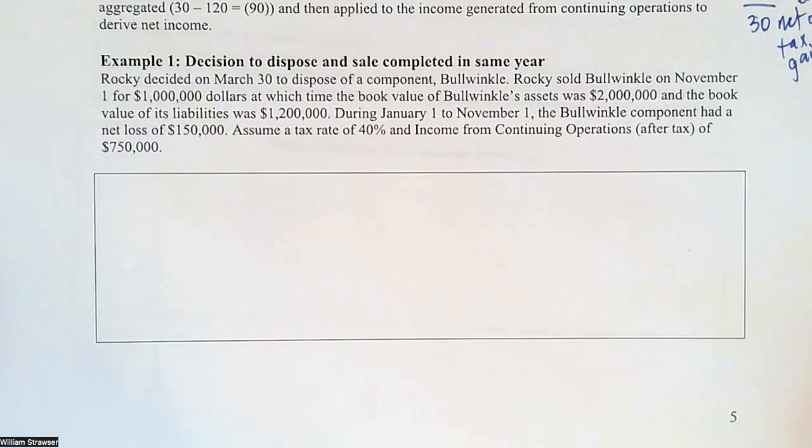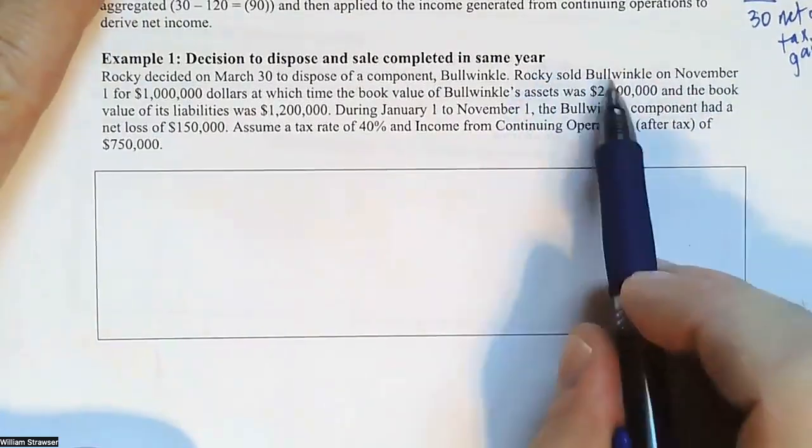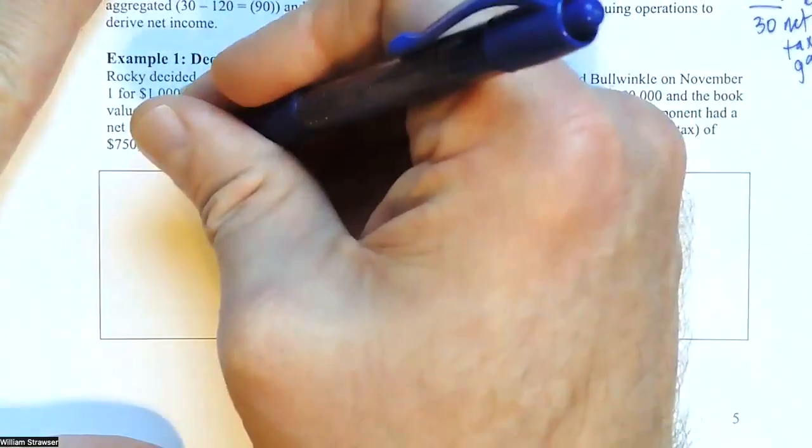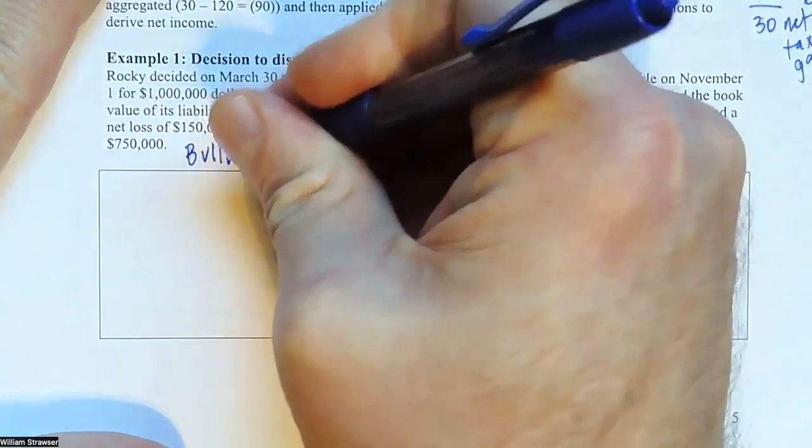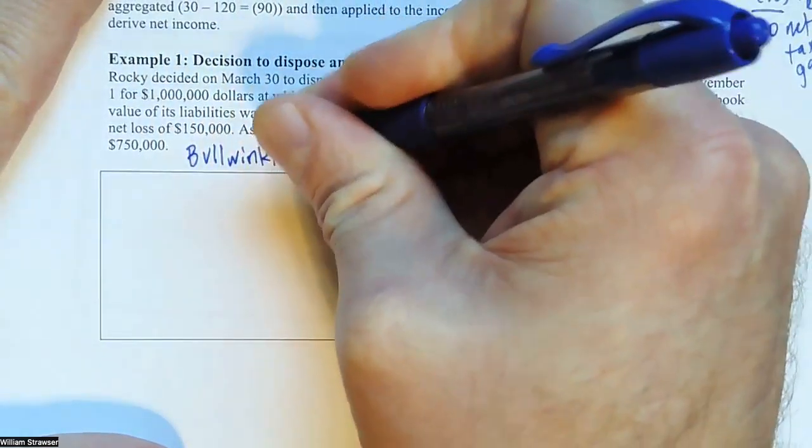So who is the discontinued? Let's make sure we got that straight first, right? Rocky sold Bullwinkle. So the moose was the one that was sold. Bullwinkle is the discontinued component.